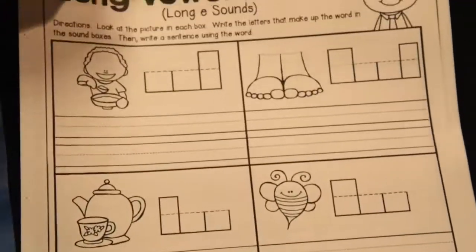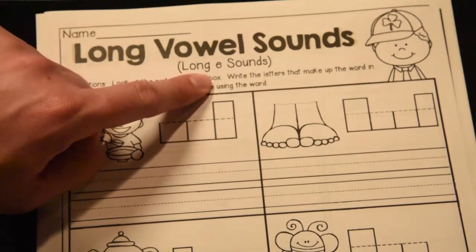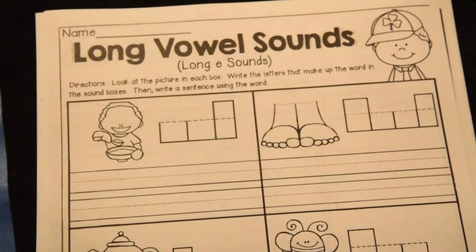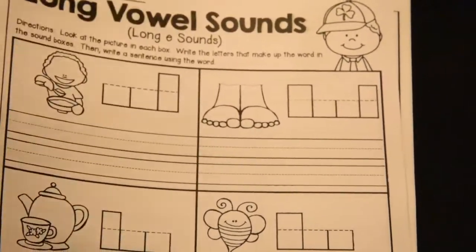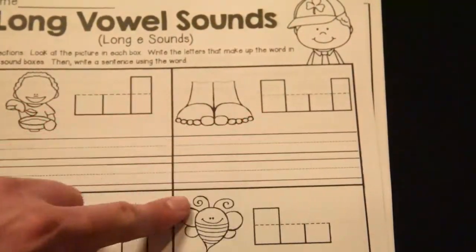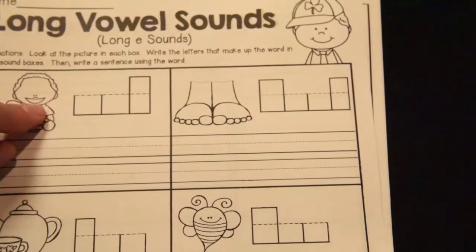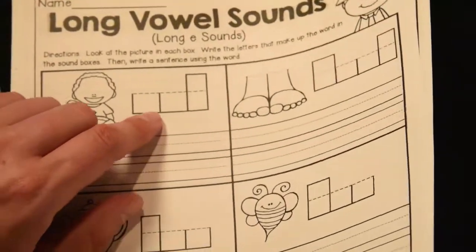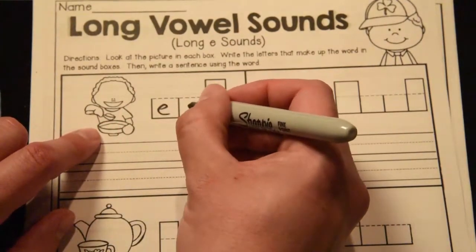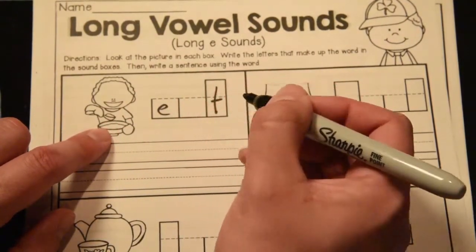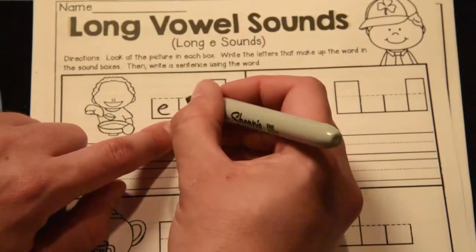Long vowel sound with an E. So we know all of these are going to have the long E sound. Here, we see the little boy. What's the little boy going to do? He's about to eat. Eat.